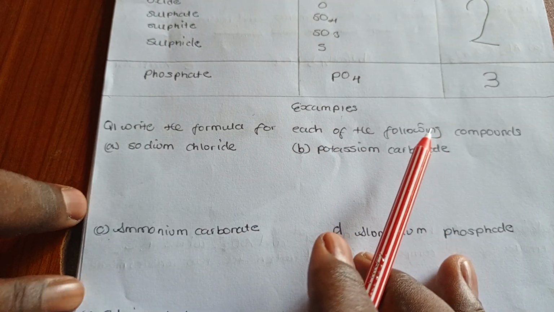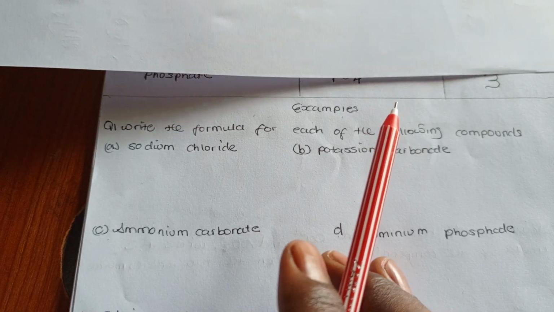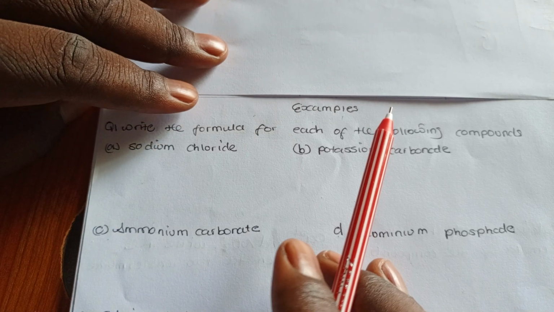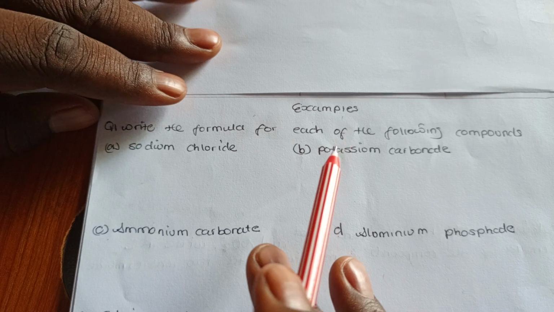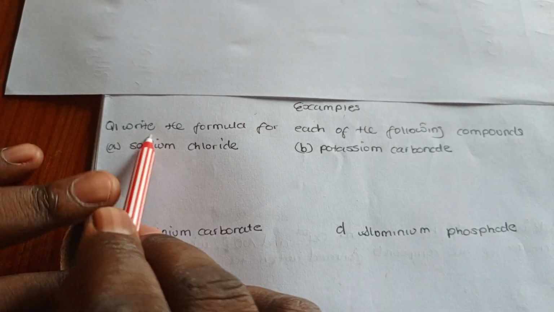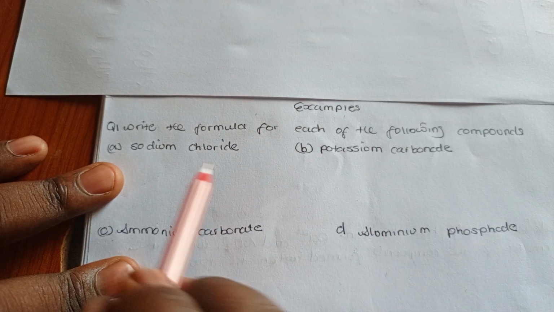When writing the formula, we're not supposed to check the table of radicals, because this table needs to be in our head. So you need to know this table very well. I've covered this part.